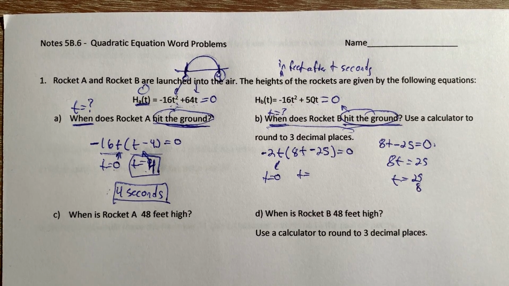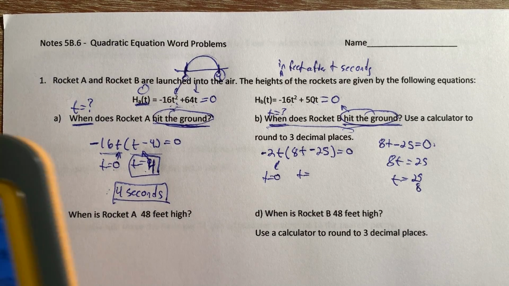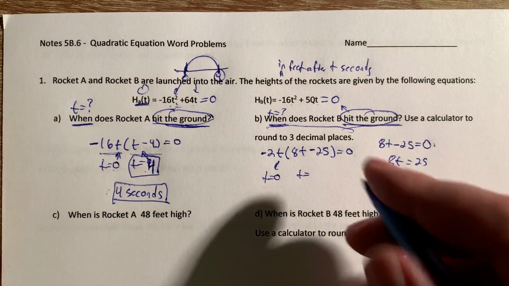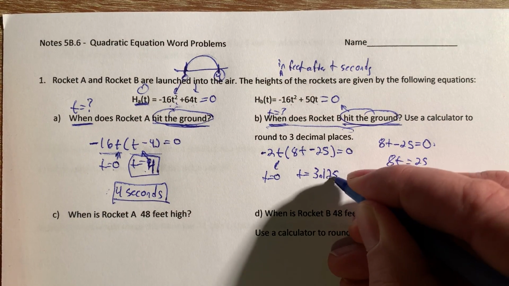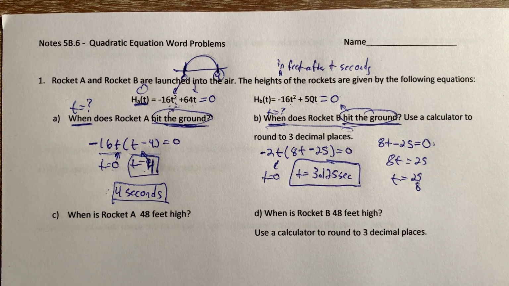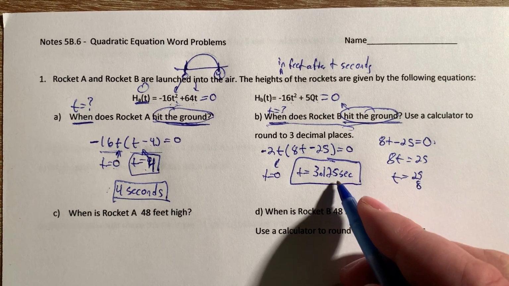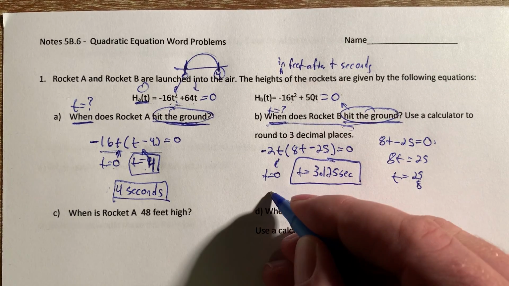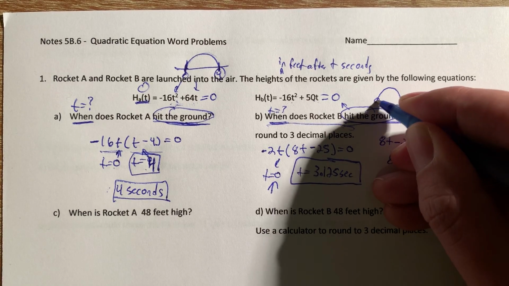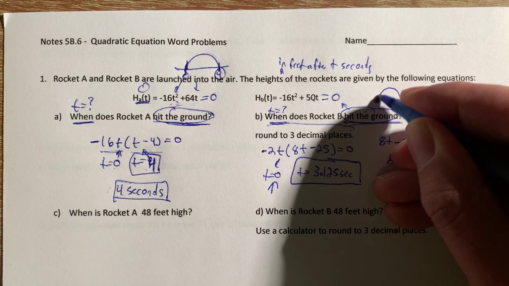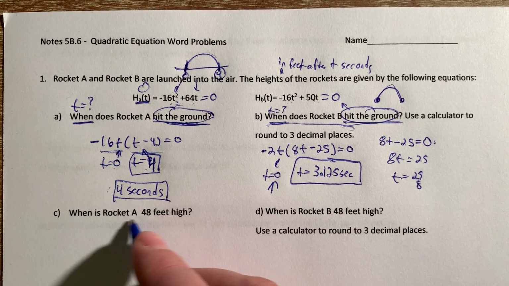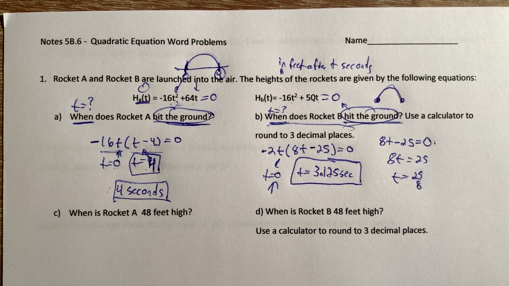And it asks us to use a calculator to round to 3 decimal places. So 25 divided by 8 is 3.125 seconds. So that is the correct amount of time where the rocket hits the ground. Again, this is where it started on the ground. So the rocket started on the ground, went up into the air, hit the ground. So it's not hitting the ground here, it's starting on the ground. Then it goes up in the air. Boom. Okay.